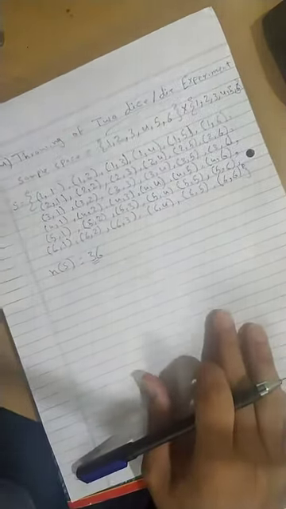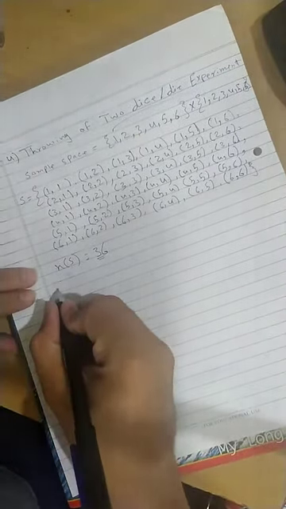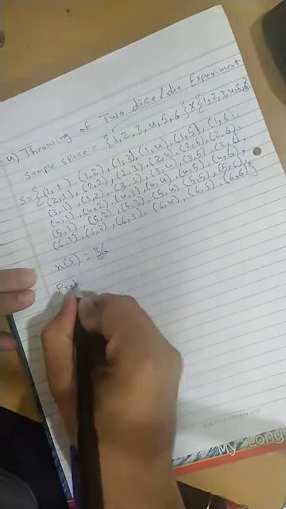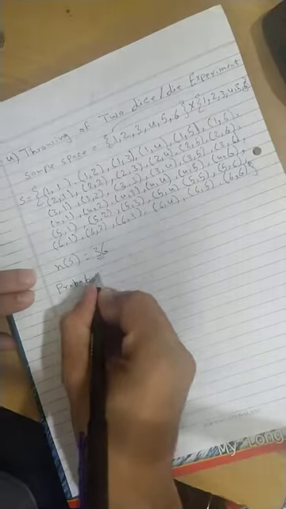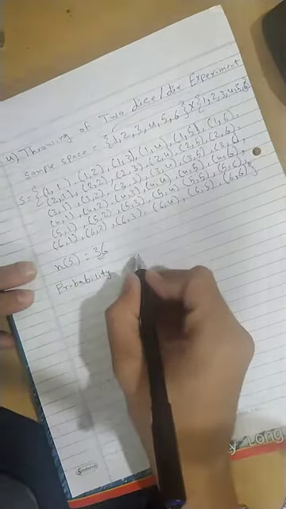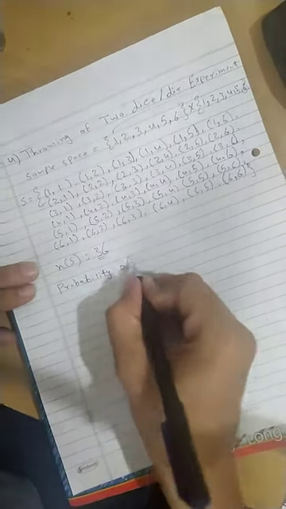Okay, now we go to the probability, and the formula is, this is the probability of an event.